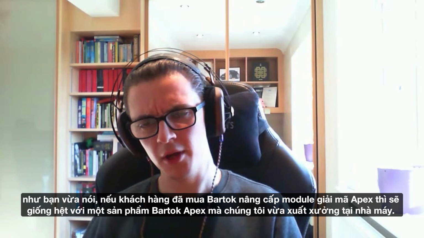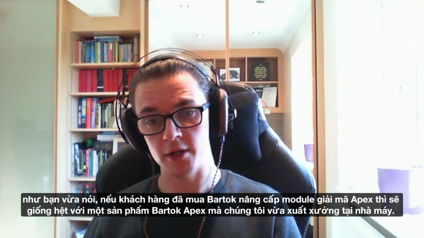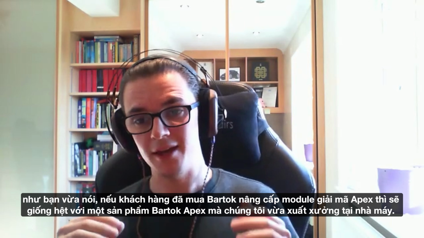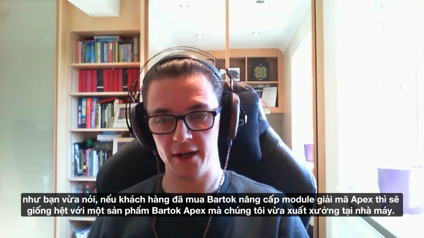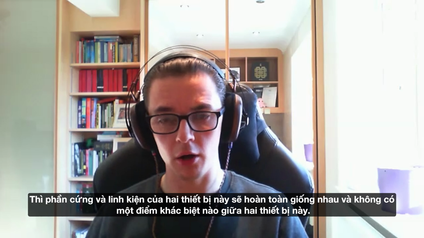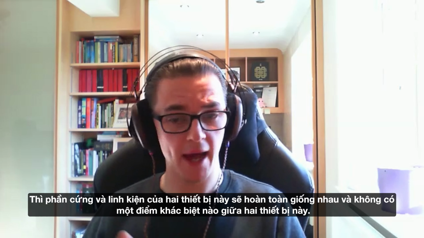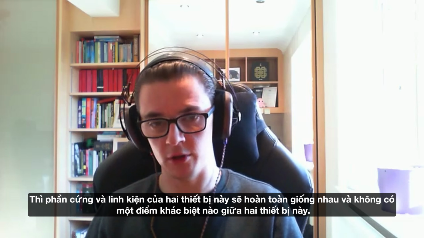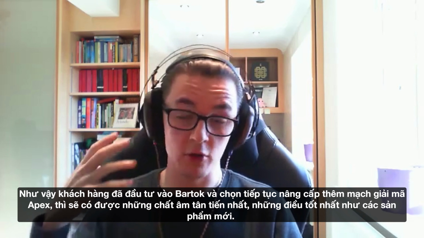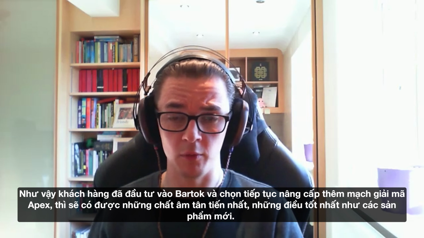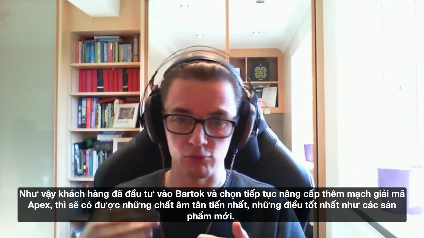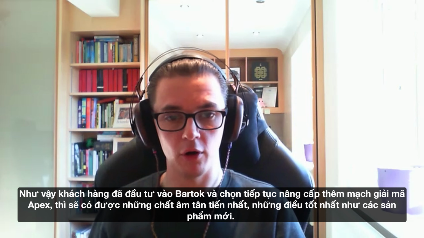And as you alluded to, if a Bartok customer upgrades their Bartok to Apex, it is exactly the same as a Bartok Apex that we would produce in the factory brand new today. So the hardware is identical between the two. There will be absolutely no discernible differences between those two units. So the customer that has already invested in the Bartok and then chooses to further that investment with an Apex upgrade is right at the forefront of what we're offering.